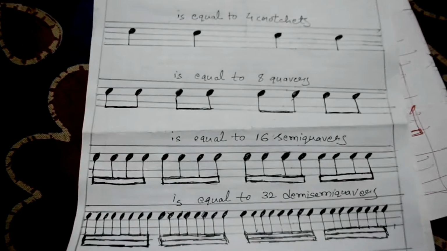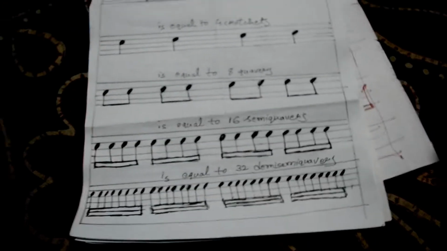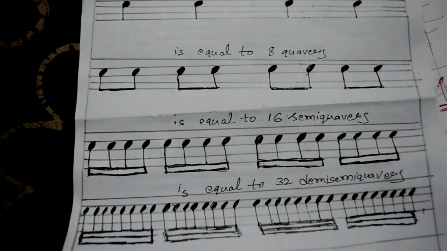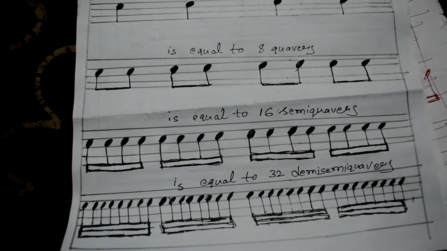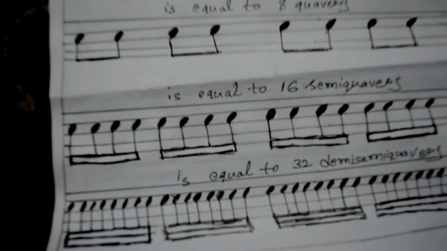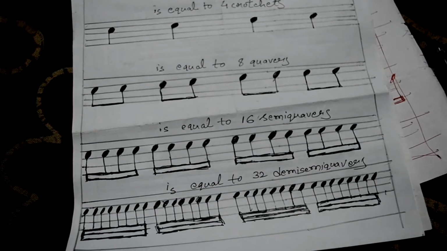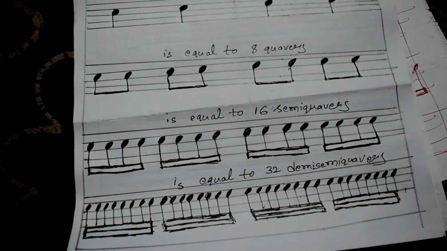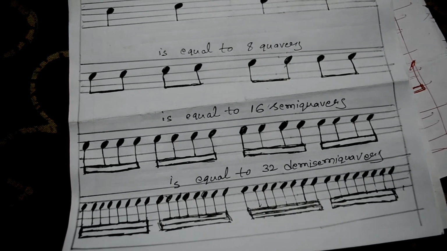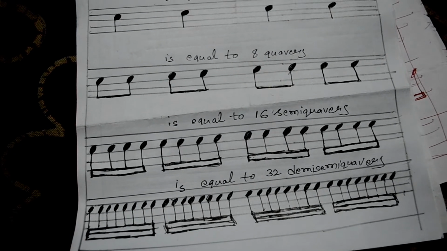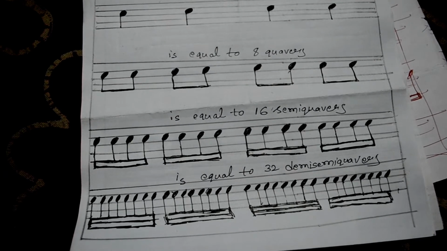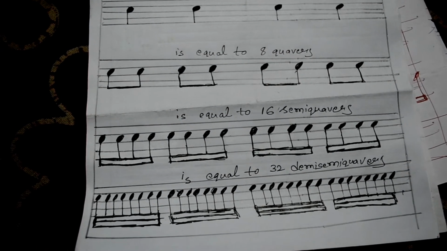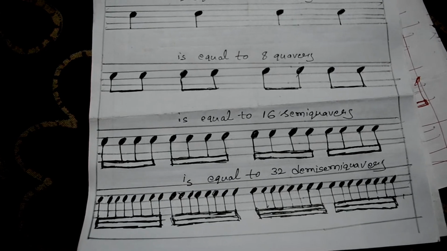So in the next lessons I will give you more insights regarding how these things are related to the time signatures. You will get the better understanding of this when I relate this value of the notes with the time signatures in which we are playing the keyboard, right? So in later lessons I will give first an introduction of the time signatures, and then relate the time signatures with this value of the notes.